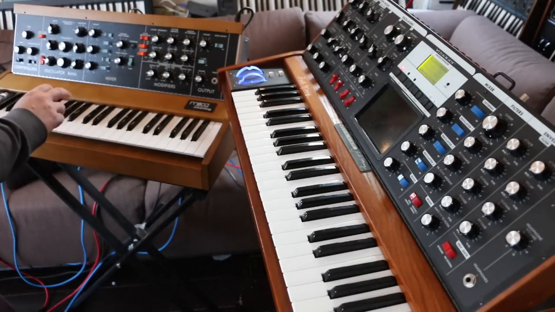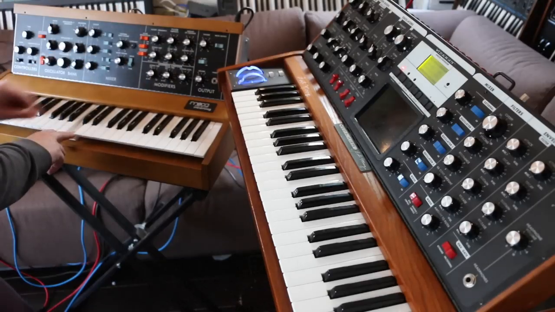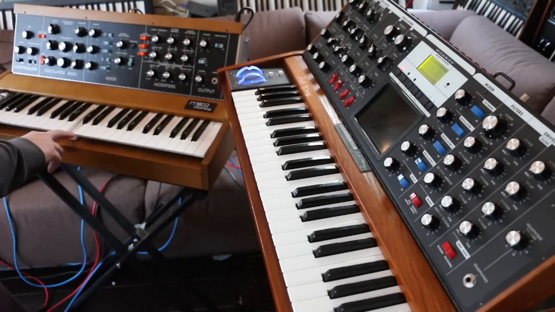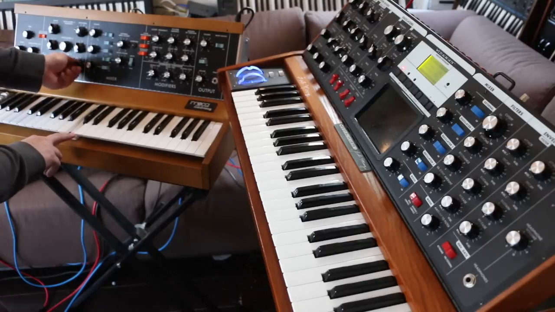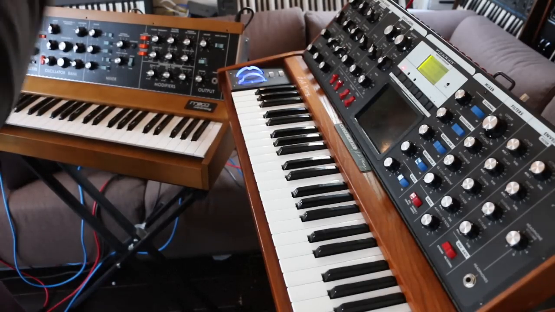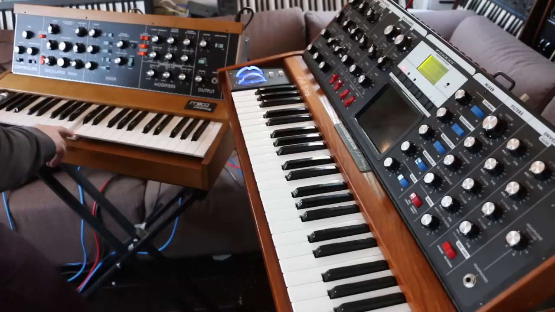So the basic tone doesn't change, but it adds frequencies. Let's try that with the pitch. Oh, LFO, not that. So it's going up, not up and down. Go back to the filter.